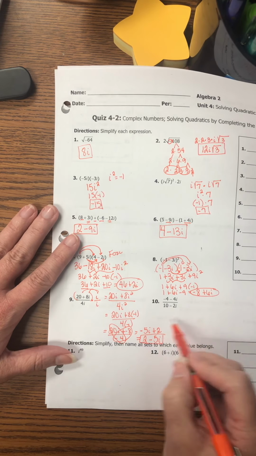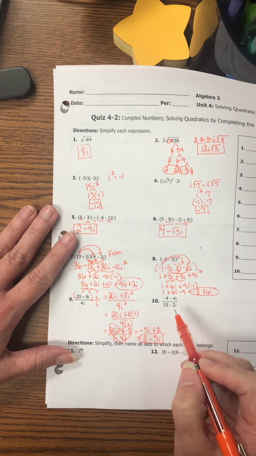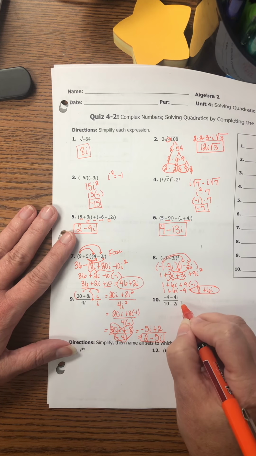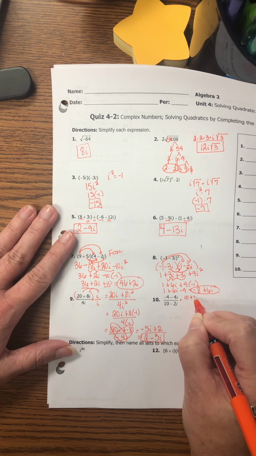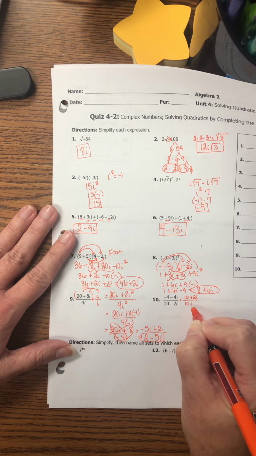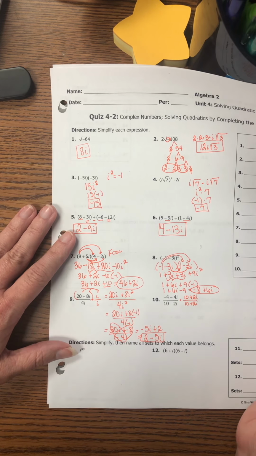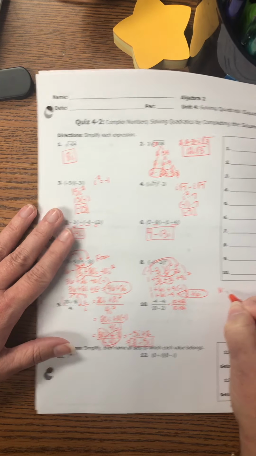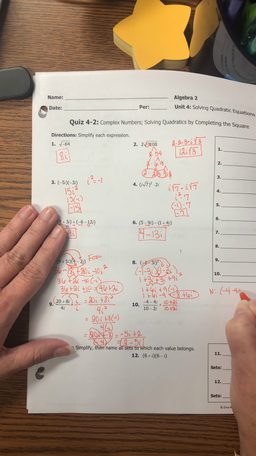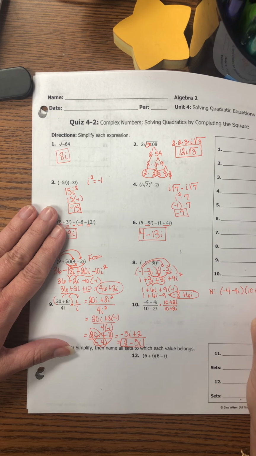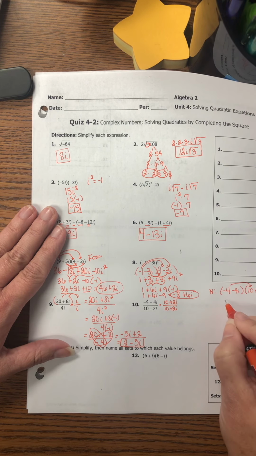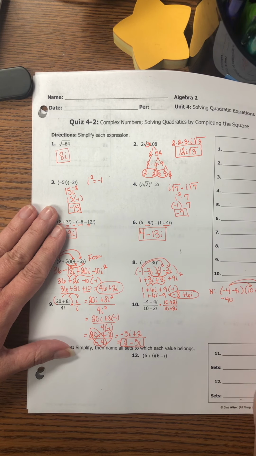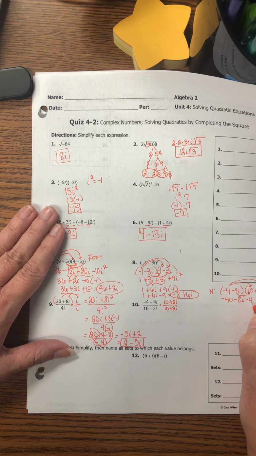Number 10, that's a whole different story because you have a subtraction problem in the denominator. So to simplify this and get i out of the denominator, you have to multiply by a conjugate. Since you have subtraction, your conjugate will be addition. So you're going to have to FOIL the numerator and the denominator. So let's do the numerator first. We'll have -4 minus 4i over 10 plus 2i. So first will be -40, outer -4 times 2i, inner -4i times 10, and last will be -4i times 2i.